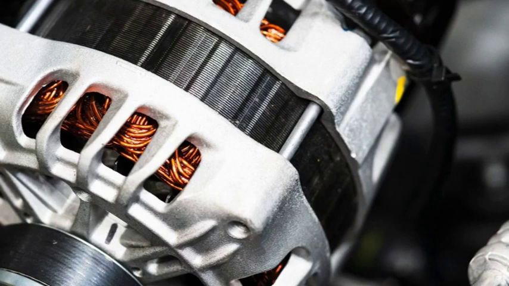If you suspect that your alternator is not working properly, take it to a qualified mechanic for diagnosis and repair. A faulty alternator can damage your battery and other electrical components in your car.